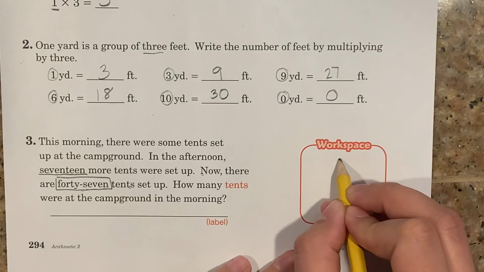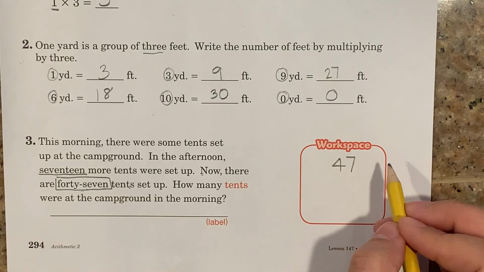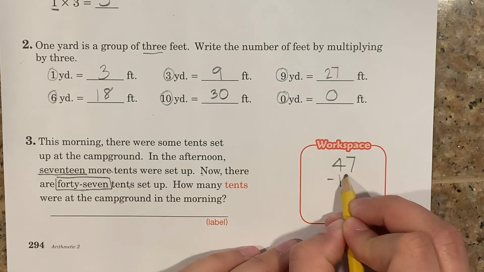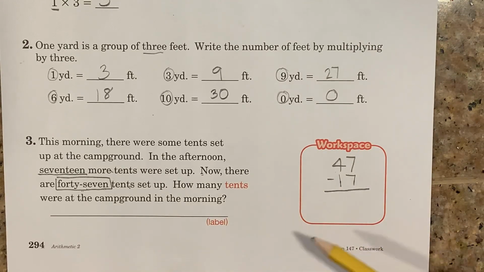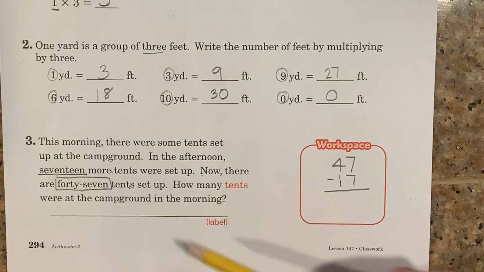So let's go ahead and write 47 in our workspace because we know for sure that is our known. That is our known factor. Now, what is the other one that we know? We know that 17 more tents were set up. So we subtract 17. We are finding the answer, which was what tents were set up in the morning.